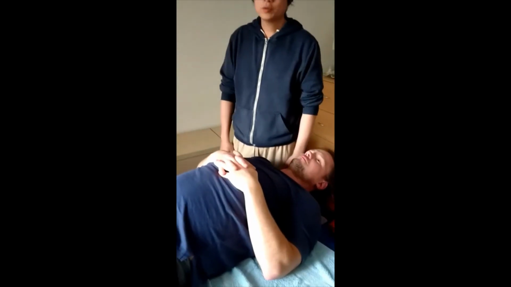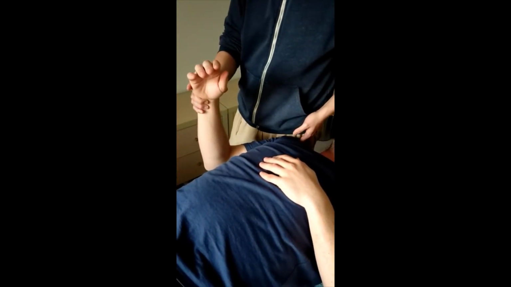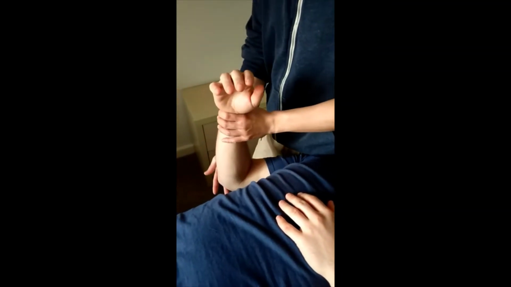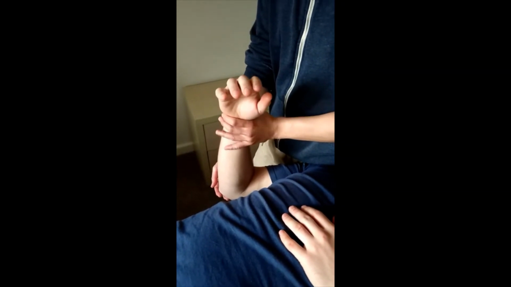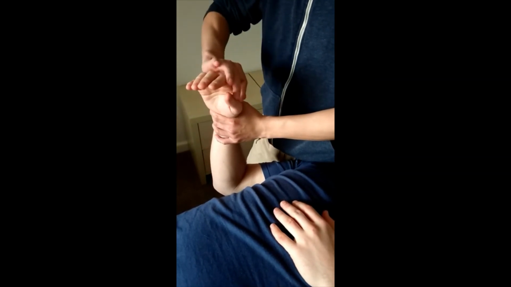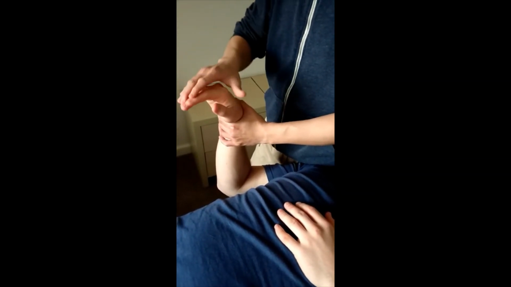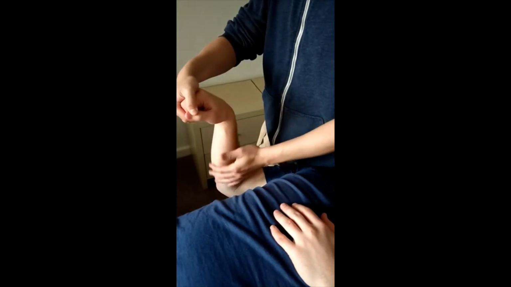Okay, so now we're going to perform the ULTT C. To perform this test, we depress the patient's shoulder with the hip, and then bring the arm to 10 degrees of abduction, flex the elbow to 90 degrees, pronate the forearm, flex the fingers, and then extend the elbow slowly until the symptoms are provoked.